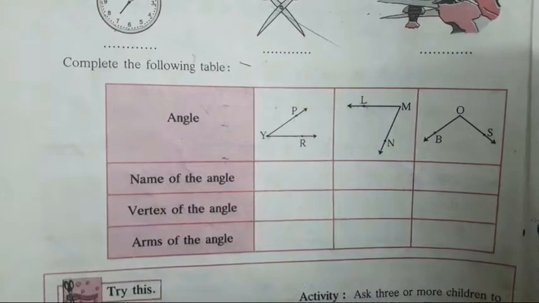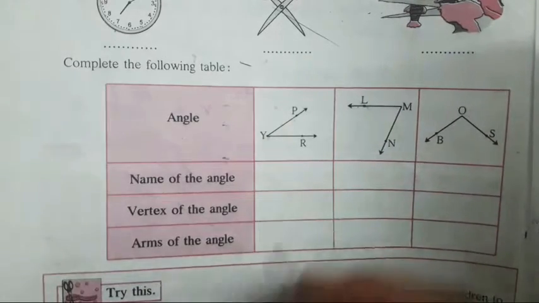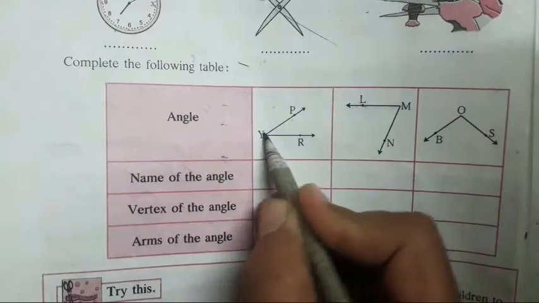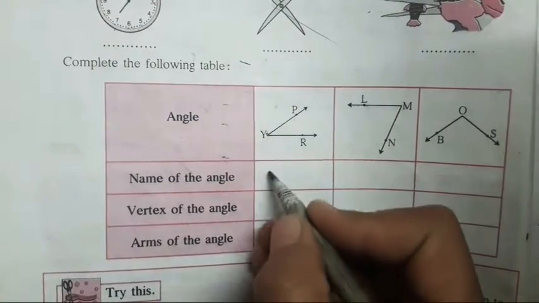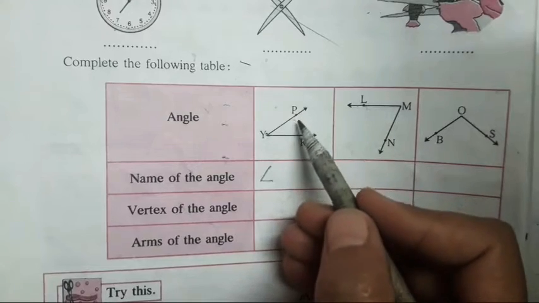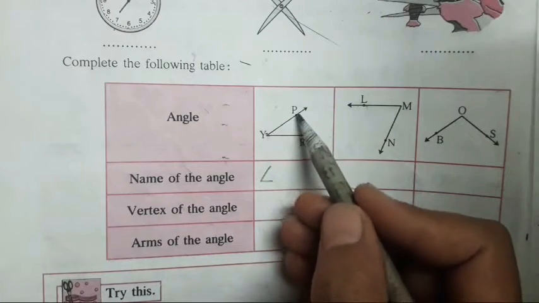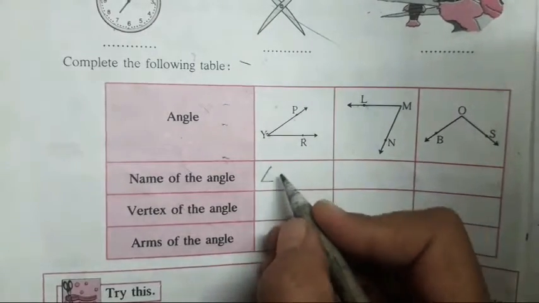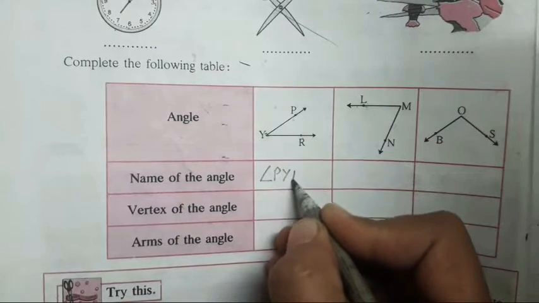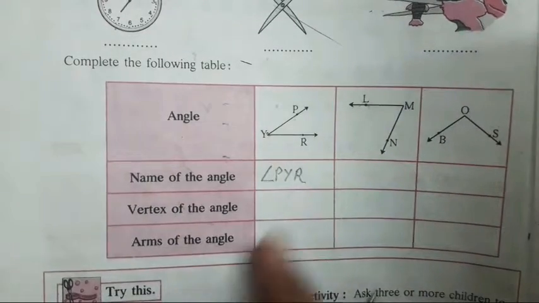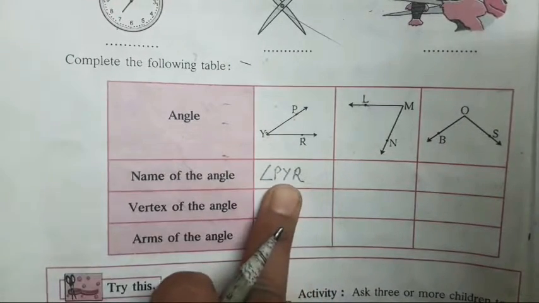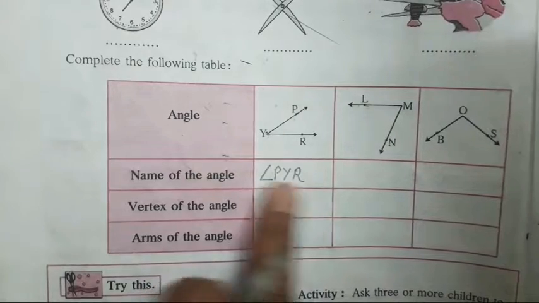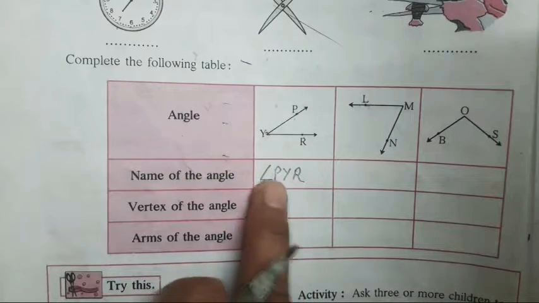So how are you going to write the name of the angle? Writing the name of the angle is very important. This is going to be the vertex, the main vertex of the angle, so this should come in the center. That is, how are you going to read? Angle PYR is going to be the name of the angle. You all should always remember the main vertex has to come in between both the alphabets, that is the main vertex.